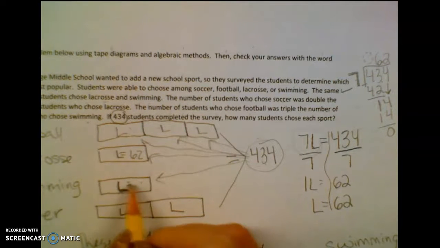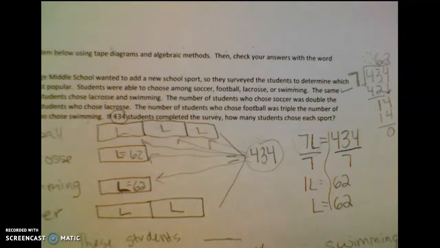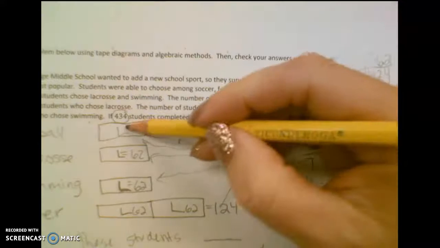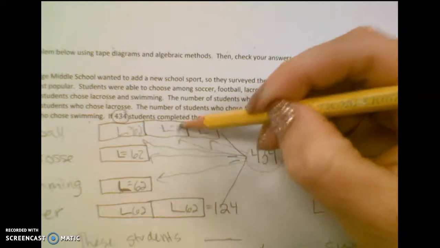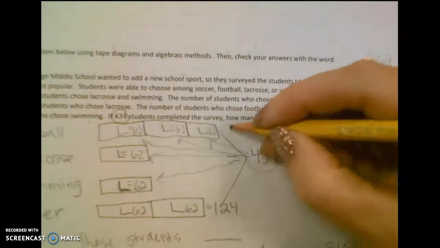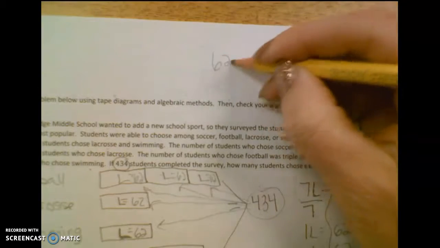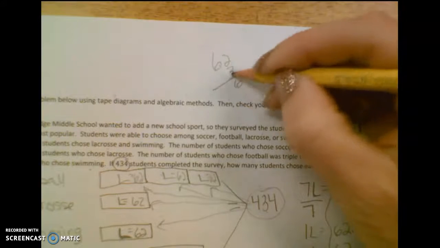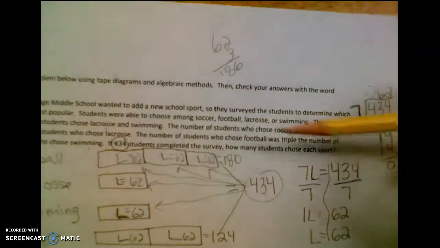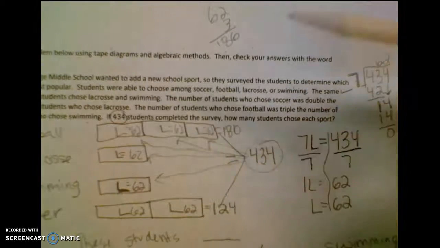So swimming and lacrosse are the same, 62 and 62. Soccer was double lacrosse, and if this is 62 and 62, that equals 124. That is double 62. And then football was triple swimming. I'm going to do my work up here. 3 groups of 62, that's 186. Now I need to check to make sure that they all equal 434.